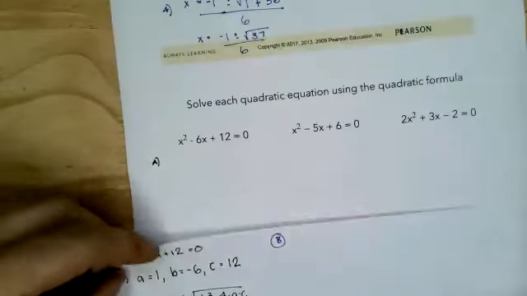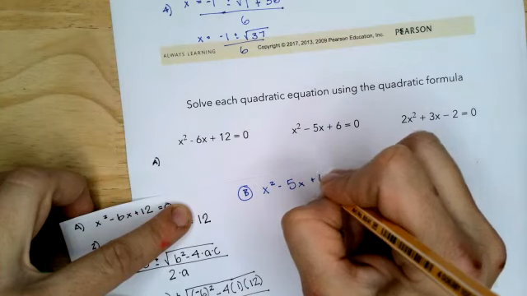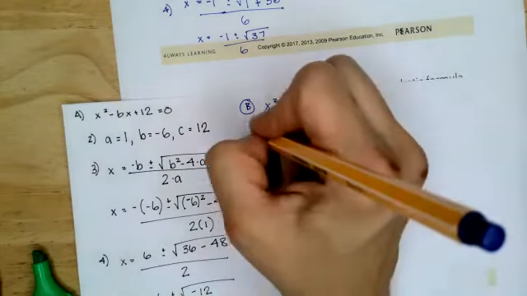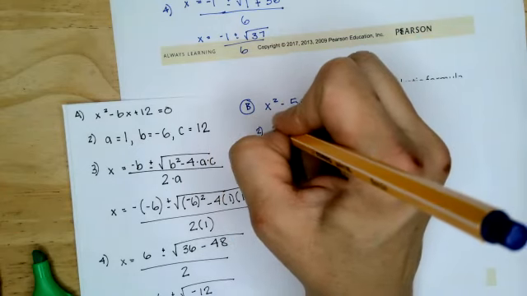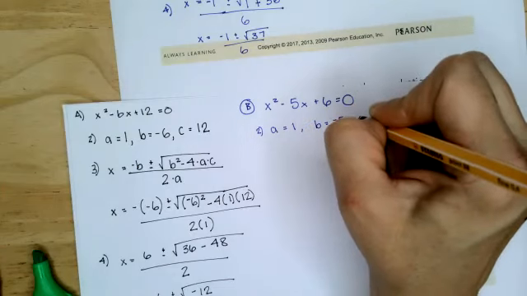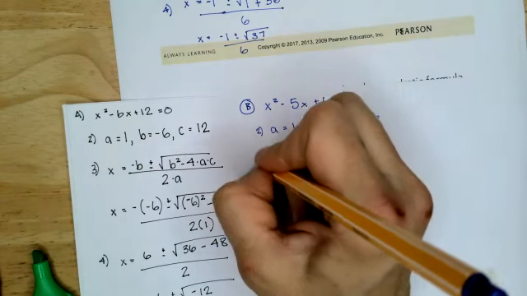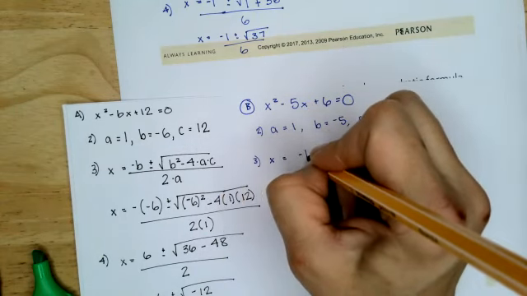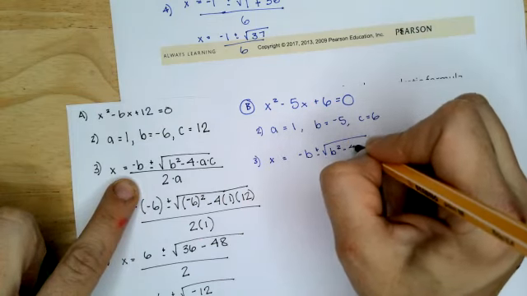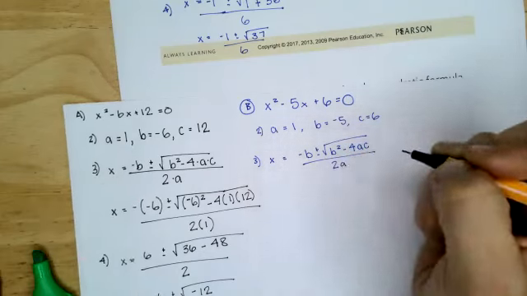All right, B is x squared minus 5x plus 6 is 0. Good. What is a? a is 1, b is -5, c is 6. We're going to put it into x equals negative b plus or minus the square root of b squared minus 4ac over 2a.